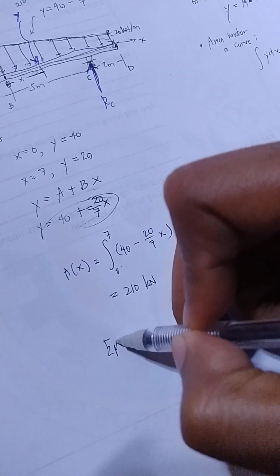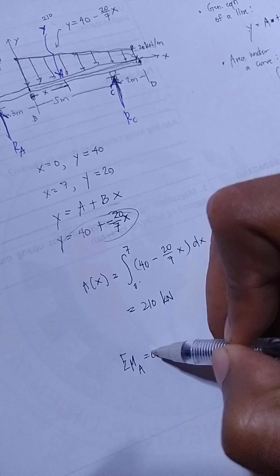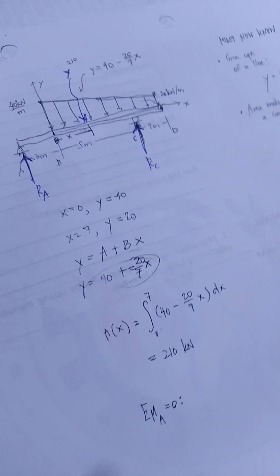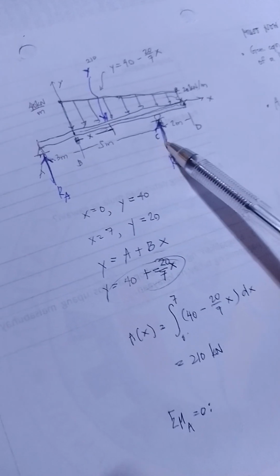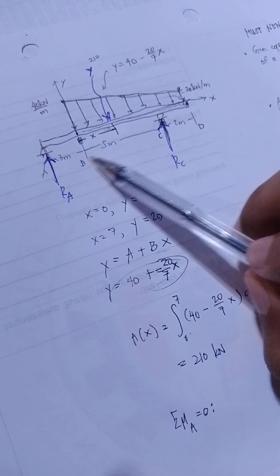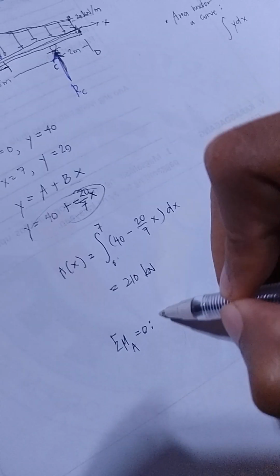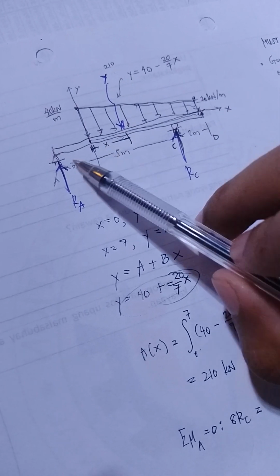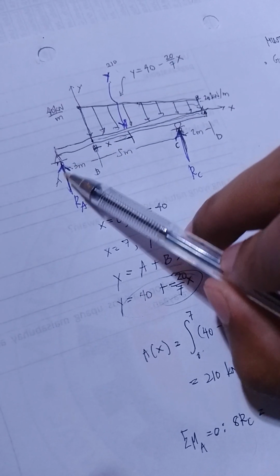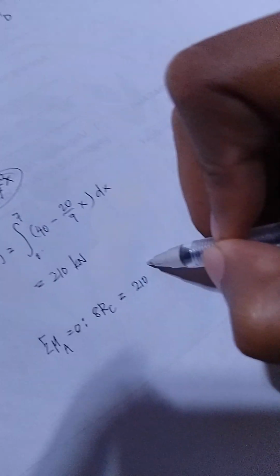Therefore, if we sum moments about A, that is of course equal to 0 for equilibrium, we get RC times 8 is equal to this value 210 times its moment arm about A, which is 3 plus x. So that is 210 times (3 plus x).